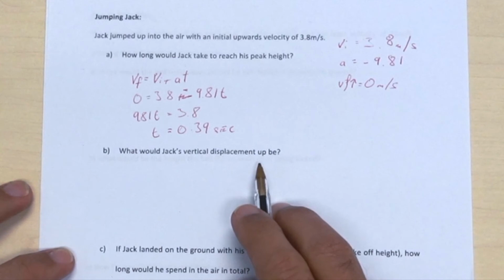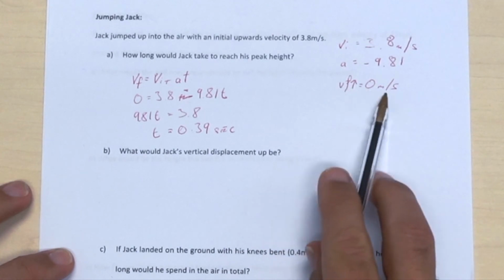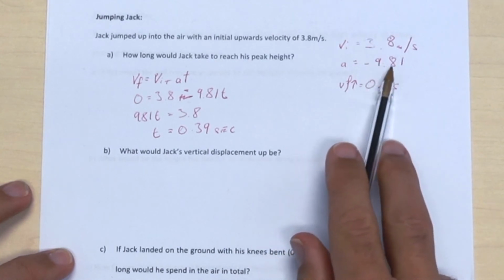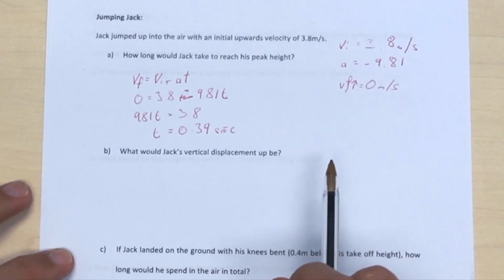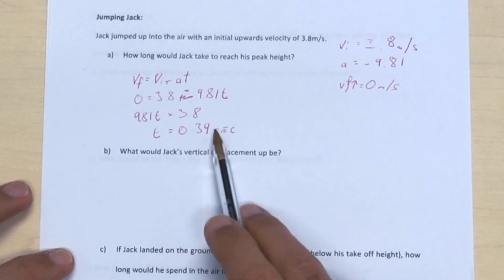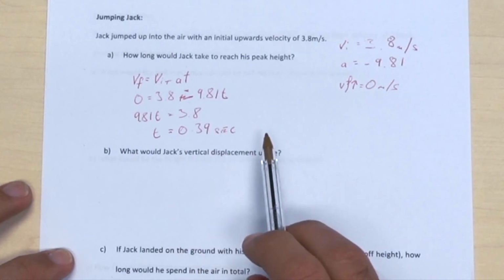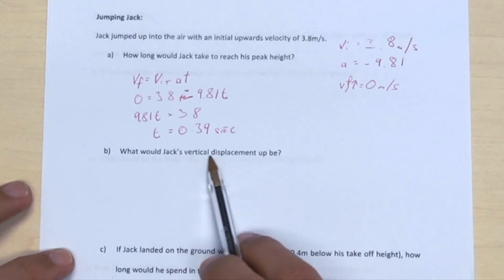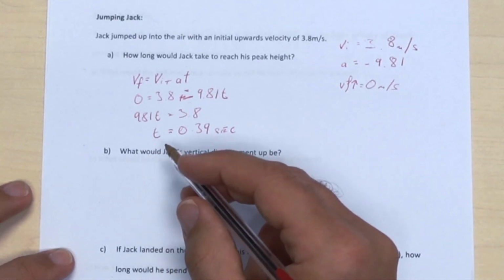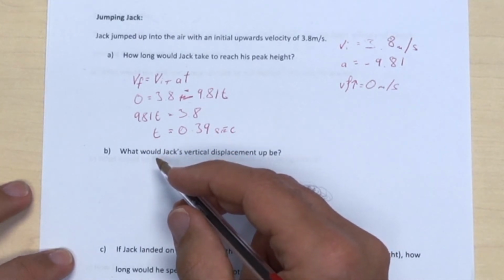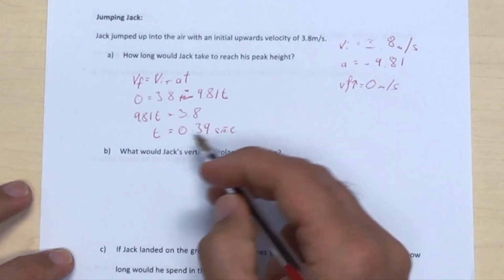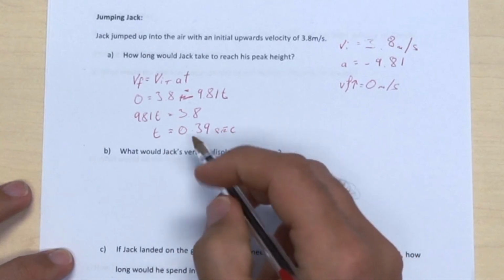In section B of the question, we're asked what would be Jack's vertical displacement upwards, and so again we're dealing with the final velocity being 0. We've got the same acceleration, the same initial vertical velocity. We also know the time now, so in the laws of constant acceleration there's really one unknown, which is displacement, and we can use that. I tend to use the third law of constant acceleration for this one because I don't have to rely on the time I've already calculated, just in case I've made a mistake here.